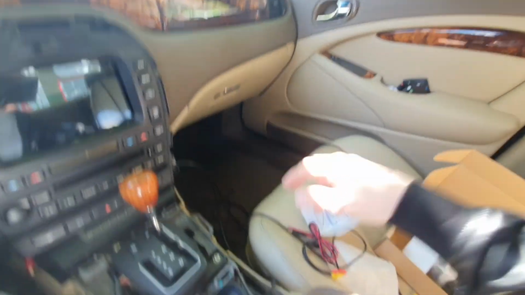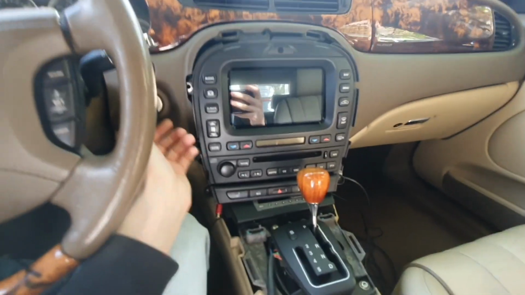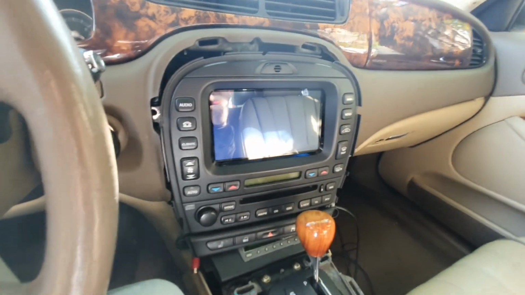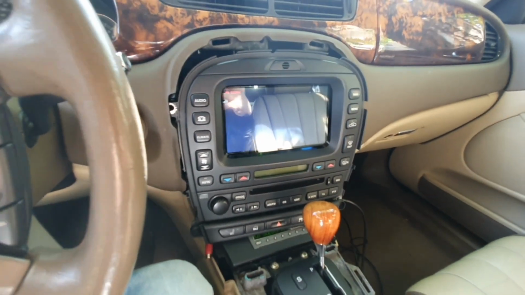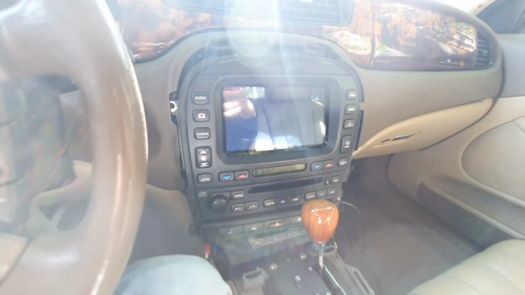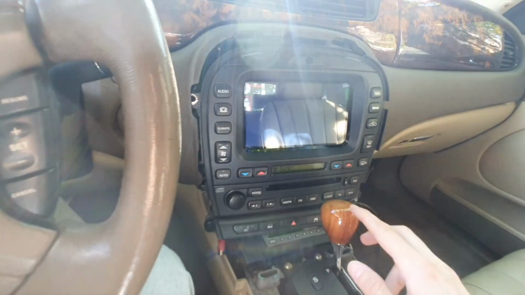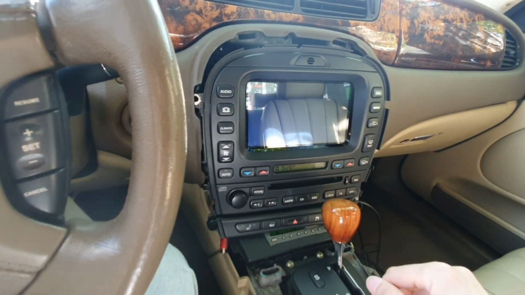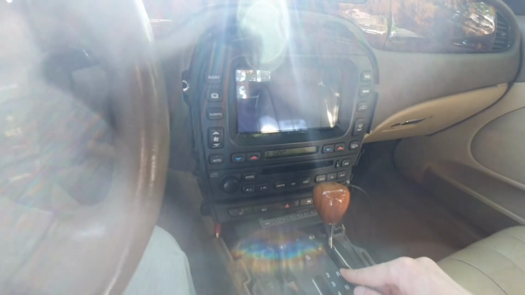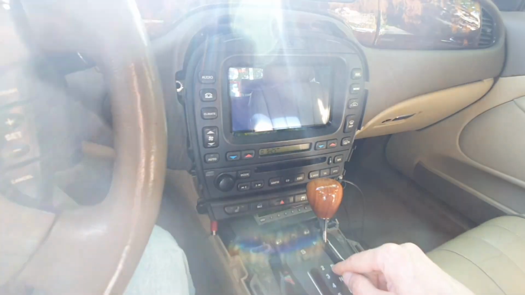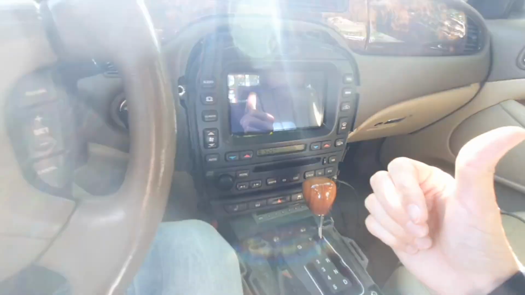So switching to the cameras in the system is made by the trigger, which is a 12 volts positive signal, and it will be triggered by switching to reverse, because you are plugging into the reversing lamp.